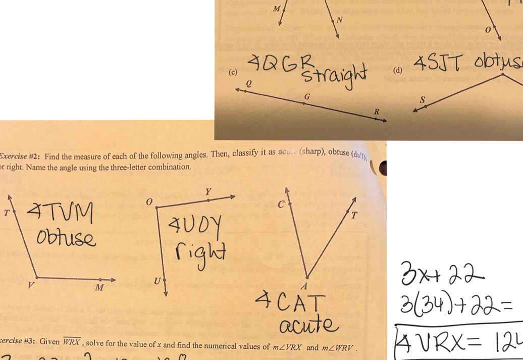So let me try something else. All right, so I tried 20, right? That didn't work. So let me try 30. So if this is 30, I double that, that's 60. And do these two add up to 90? Bing, bing, bing, bing, bing. Yes, they do. So there's your answer.